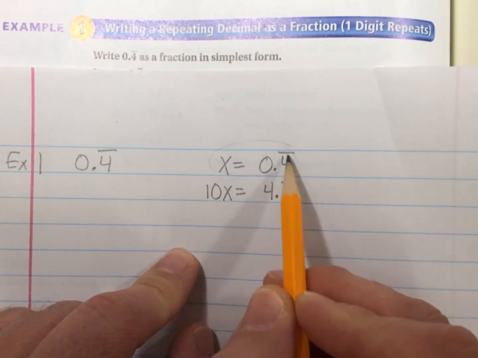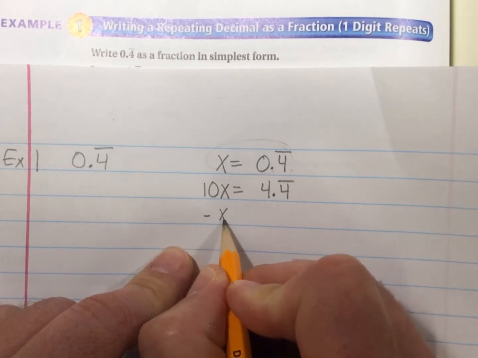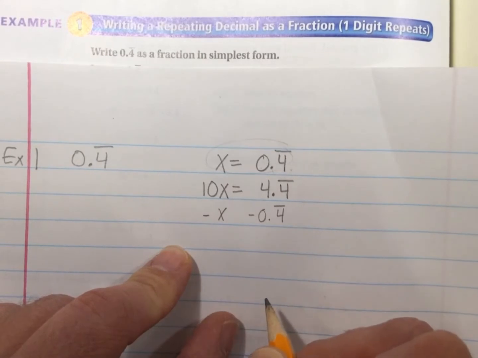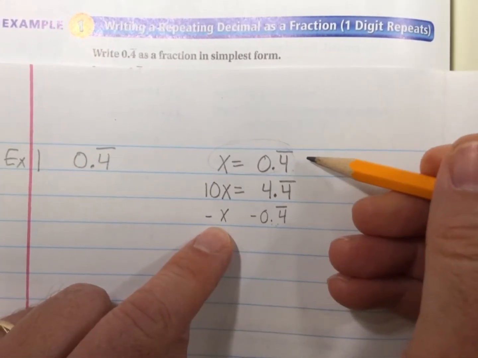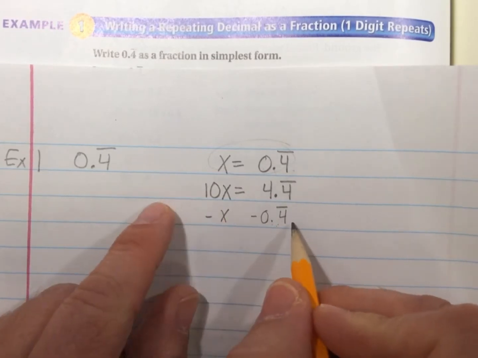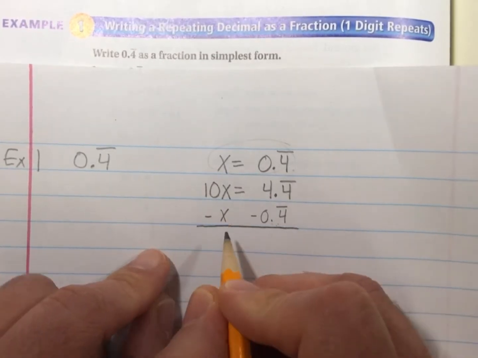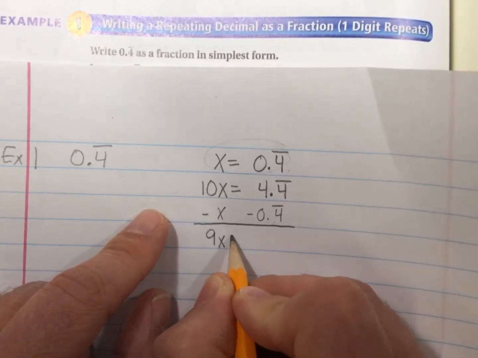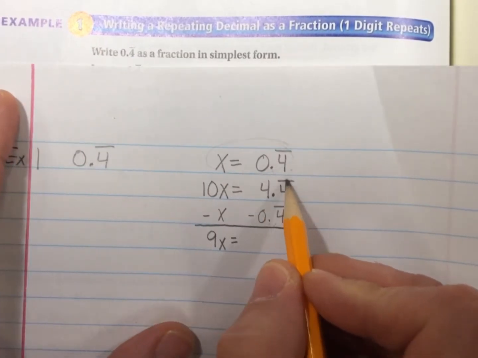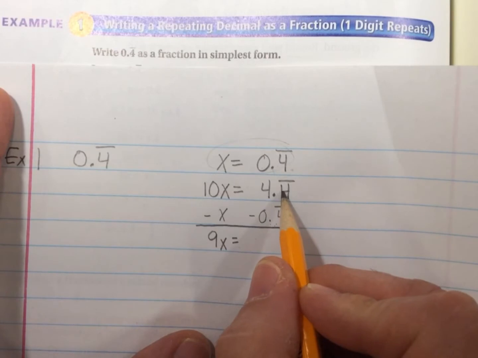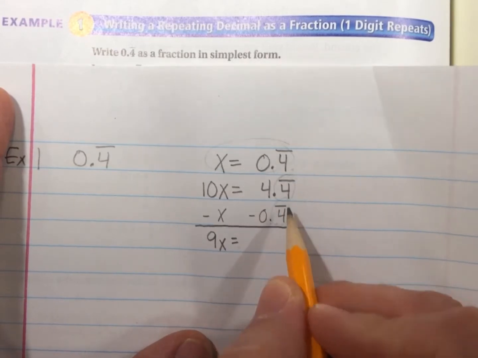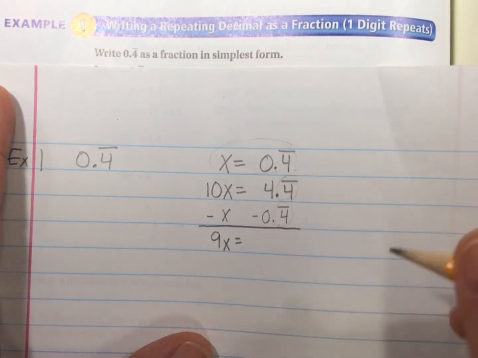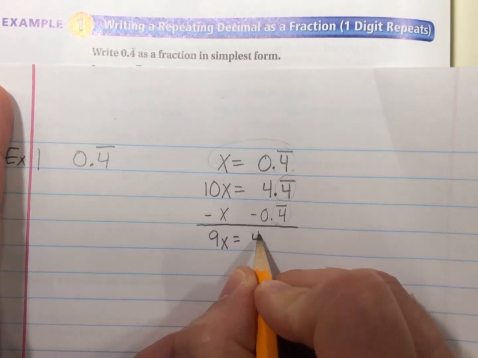x equals 0.4 repeating. So if I subtract x from here, and I subtract 0.4 repeating from here, since these are equivalent, it says so right here, I can subtract them from each side and everything stays equivalent. 10x minus x is 9x. And 4.4 repeating minus 0.4 repeating, this part and this part will cancel each other out. Even though there are an infinite number of 4s here, there are an infinite number of 4s here, and when we subtract them, they all go away, leaving us with just 4.